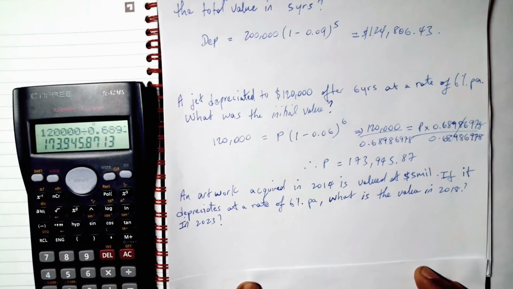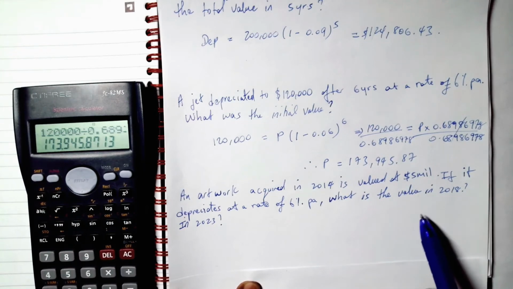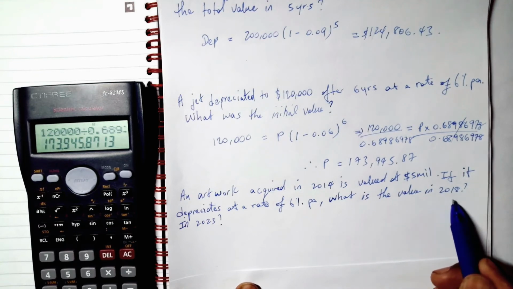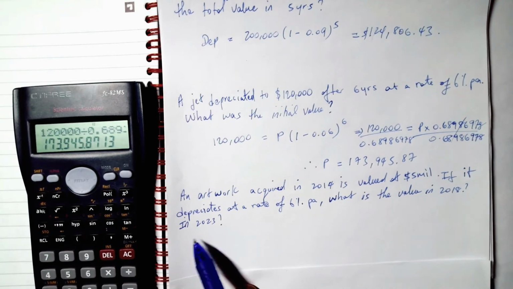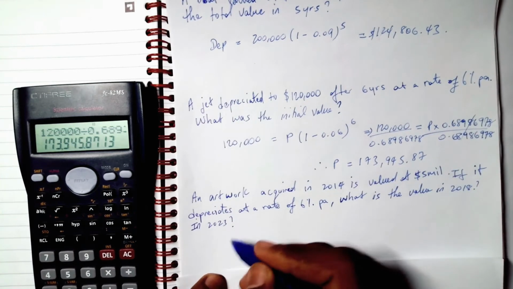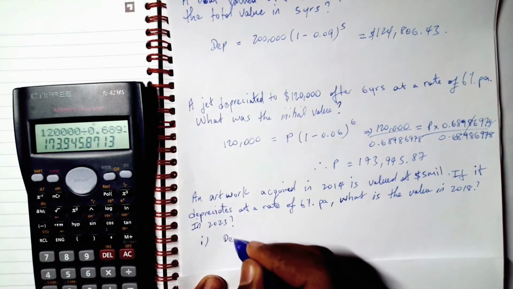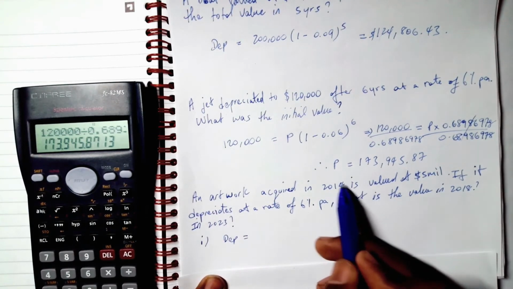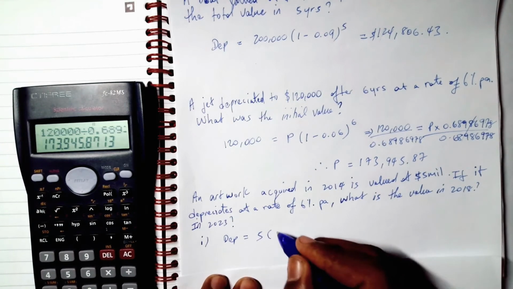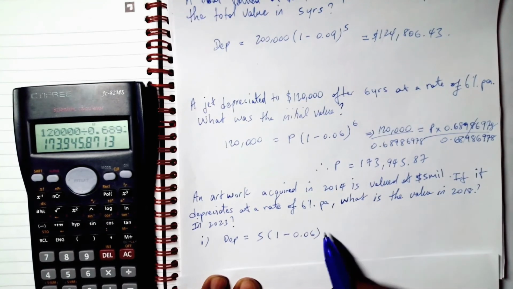An artwork acquired in 2014 is valued at 5 million. If it depreciates at a rate of 6% per annum, what is the value in 2018? And in 2023? Let's do our setup. This is for the 2018 one. The depreciated value is equal to 5 million multiplied by 1 minus 0.06 raised to the what?